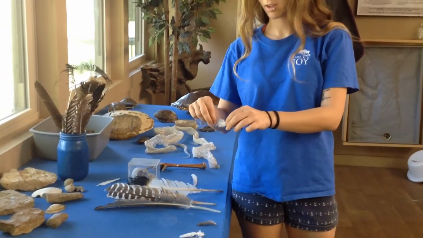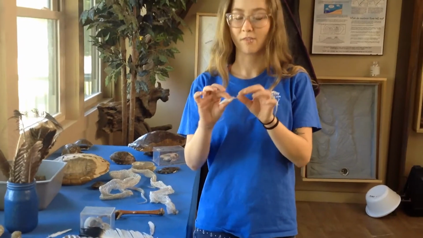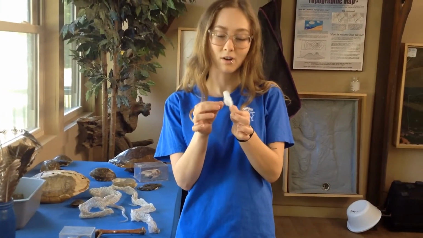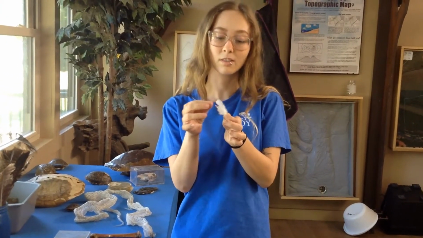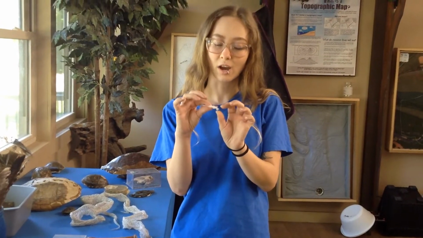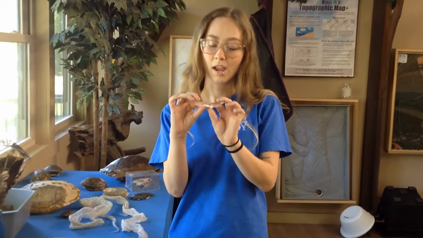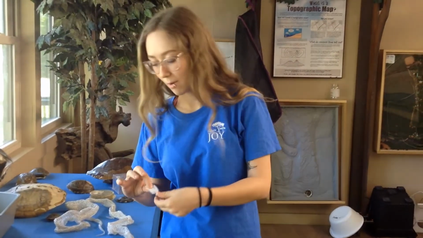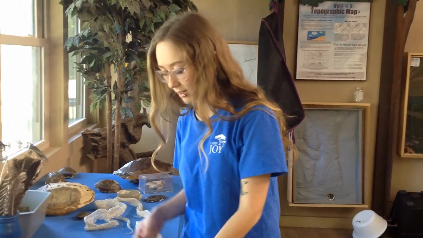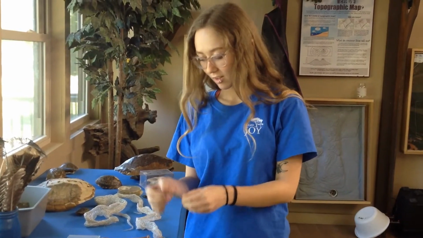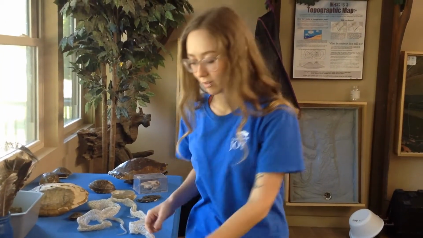Now, at the very base of the bird, you have what are called down feathers. And these are very soft and wispy, and they're very short. And these are to actually help keep the birds warm and just kind of cover their body and protect their body from anything that's trying to get in, like bacteria and things like that. Here's another example of a down feather.